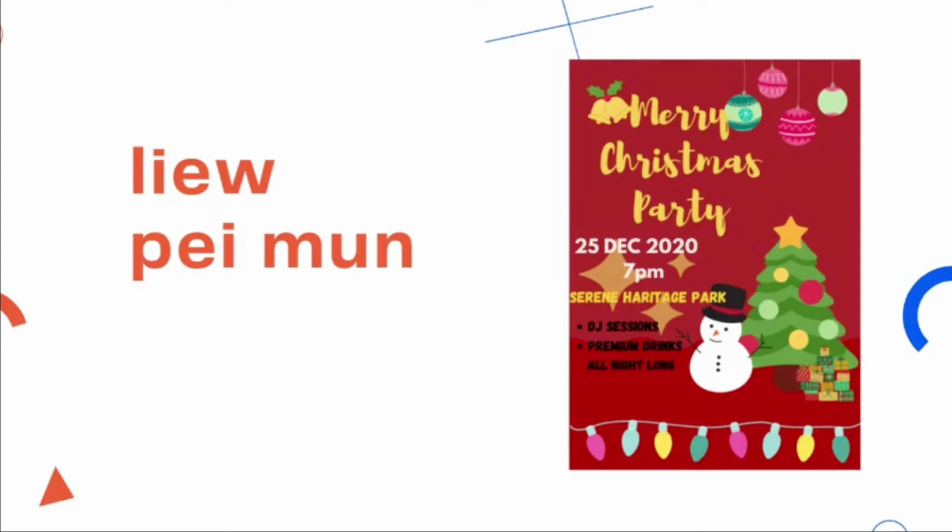So if you make the Serene Heritage part yellow, the description below can be white maybe. If not, it's vice versa lah. Overall, your design is good, and you put some icons there to show it is a Christmas party. And yeah, I think that's it.